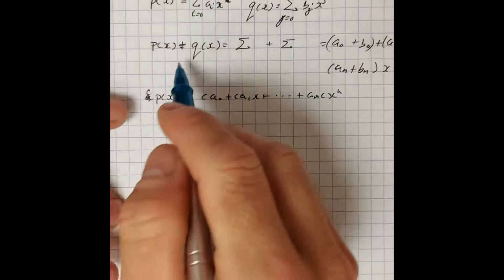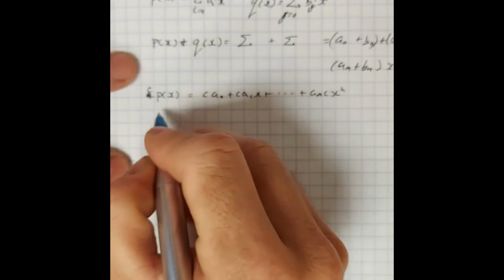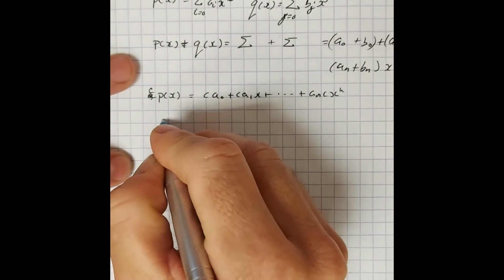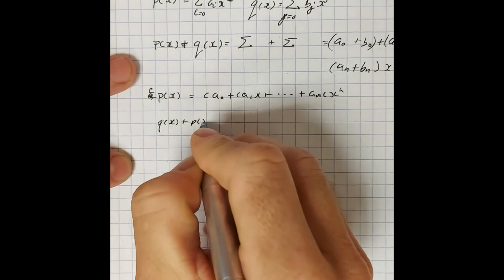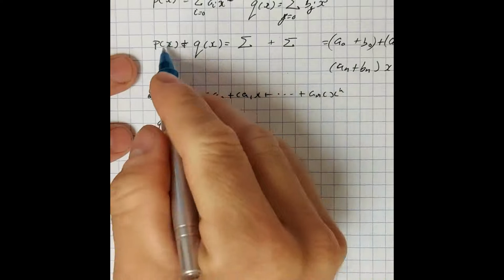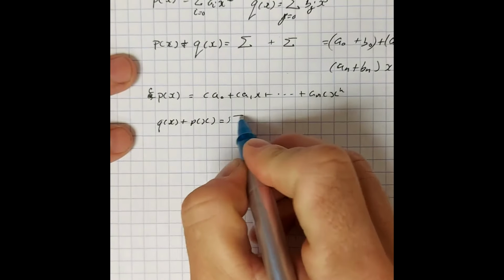For the next one, if I reverse the order and write this as q of x plus p of x, that would be no different than writing it as above.